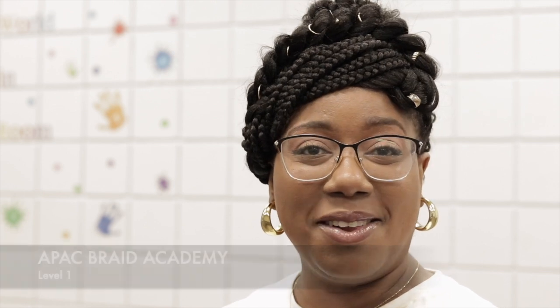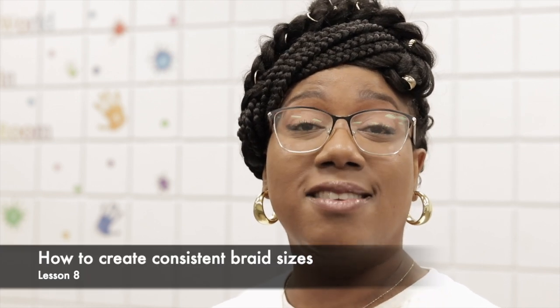In today's lesson, we're learning how to create consistent braid sizes. Let's begin. Consistency is one of the easiest ways to make your work look professional. When the braid sizes vary too much, the end result may appear uneven.